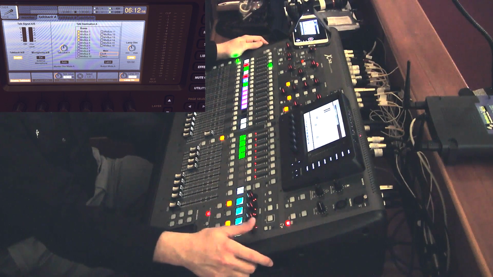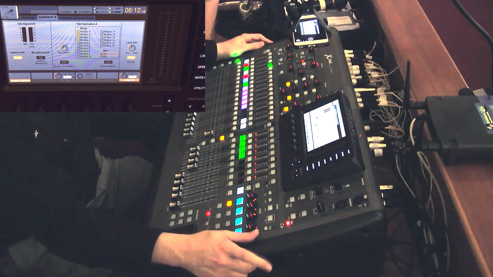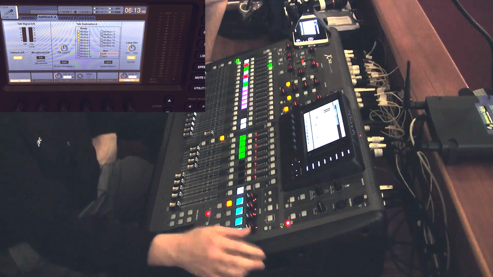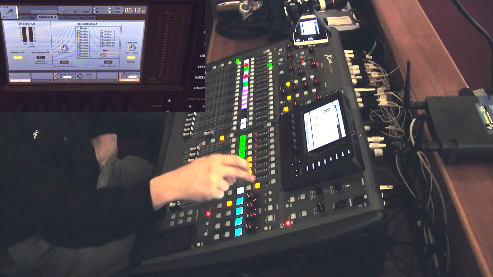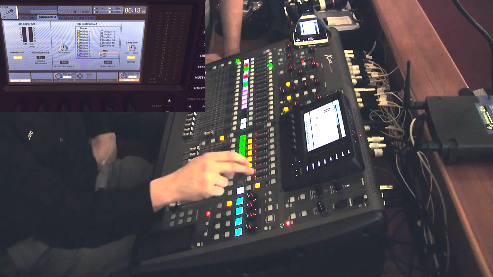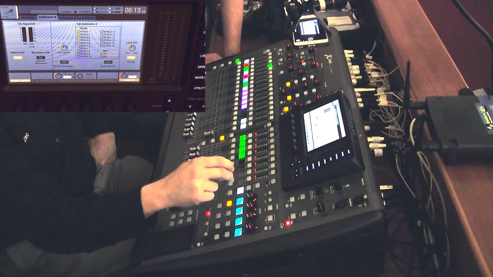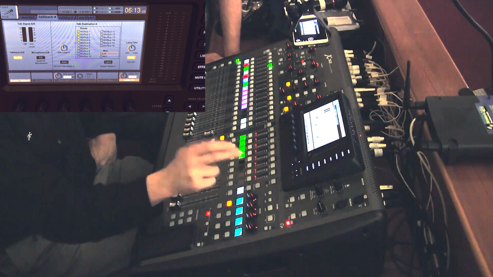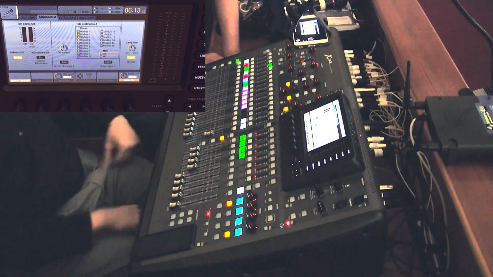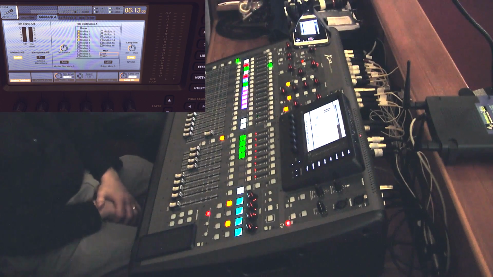I saw there's a different kind of solo here that we didn't have on the PreSonus. Where's the solo? Like right here. What's clear solo? You see what I just did there? It kills them all at one time with one button, versus me having to go through each one. We thought it was something else. Oh, we were completely wrong.